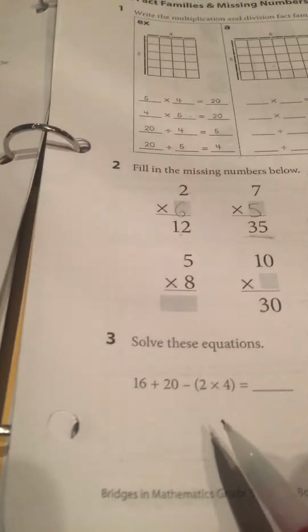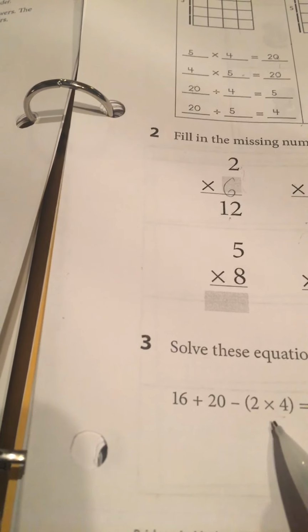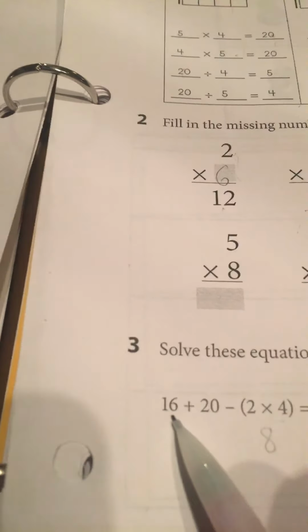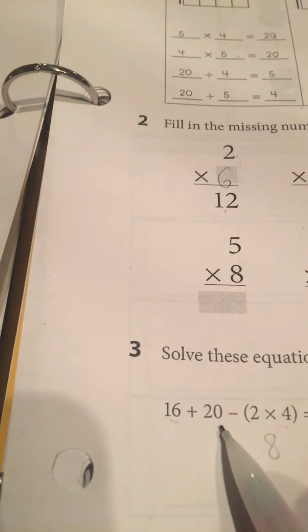And these ones on the bottom, remember, if they're in parentheses, you do them first. And then you can just work from left to right. So then you can do 16 plus 20, and then subtract 8 from that, and that'll give you your answer.